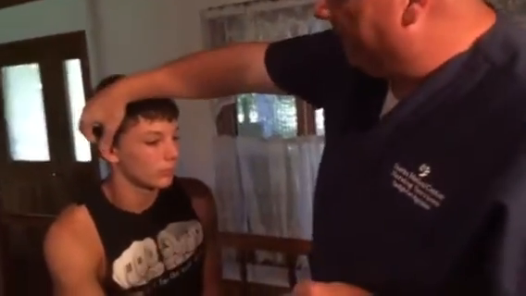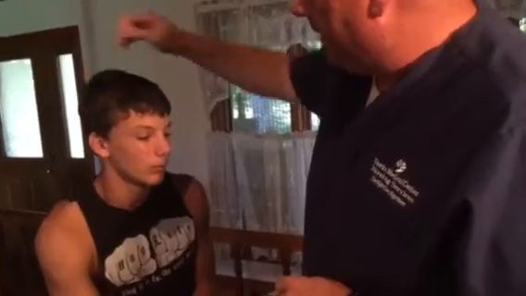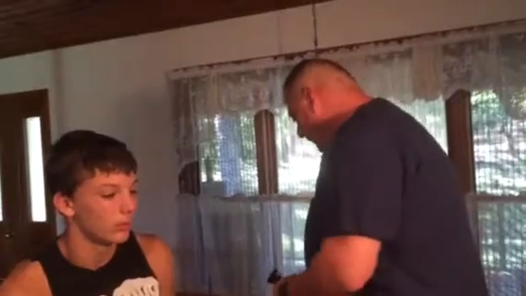So next we're going to go to the ears. We want to pull on the pinna and check for pain. Make sure they don't have any pain in their ears. We want to look for any drainage, lesions, redness, anything like that. I don't see that. We have no pain. You want to do an inspection with your otoscope.